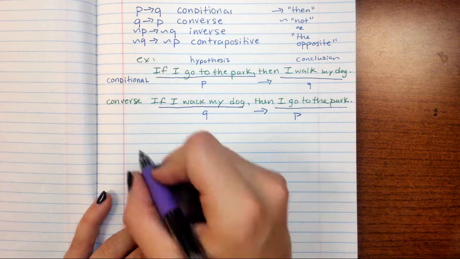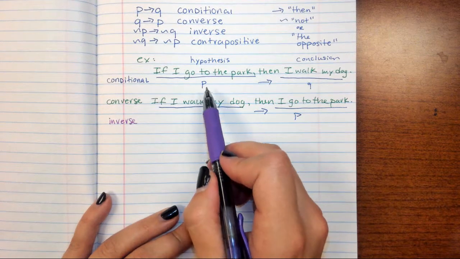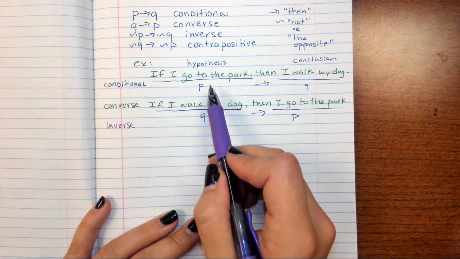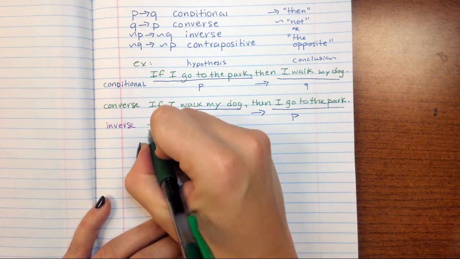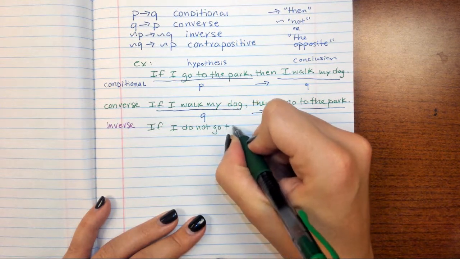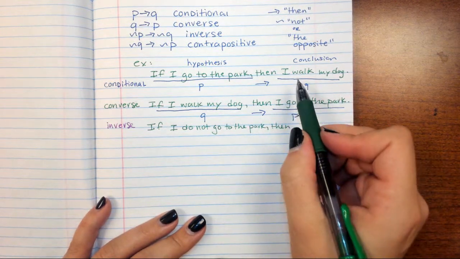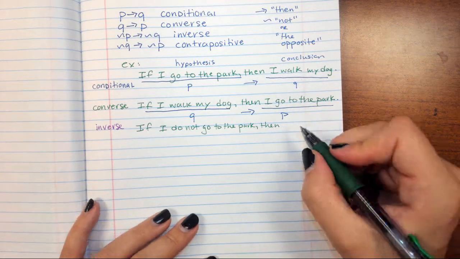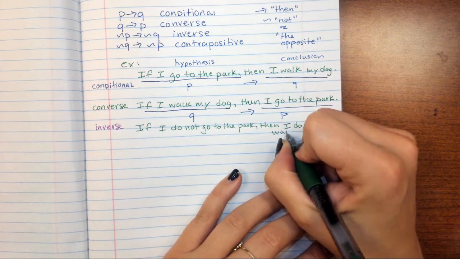Now if I asked you to do the inverse of this sentence, you're going to want to make the first part opposite or negative, and the second part opposite or negative. So the opposite of going to the park would be not going to the park. So I would say, if I do not go to the park, then you're going to make your Q negative. The opposite of walking my dog would be not walking my dog. Then I do not walk my dog.